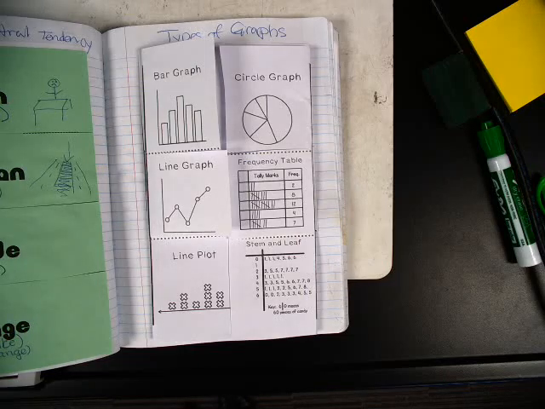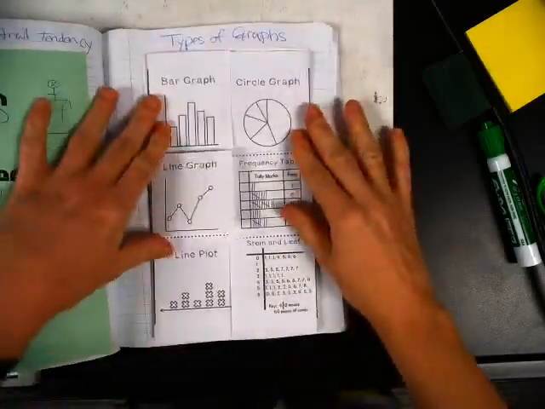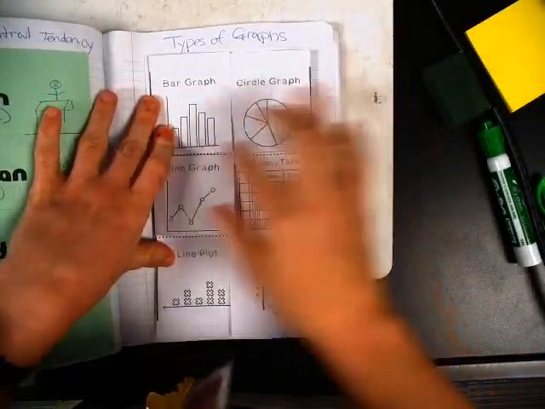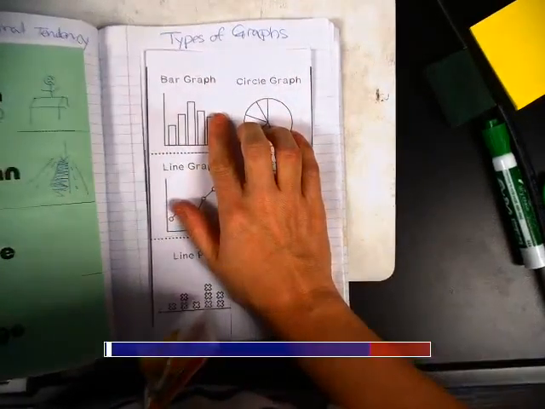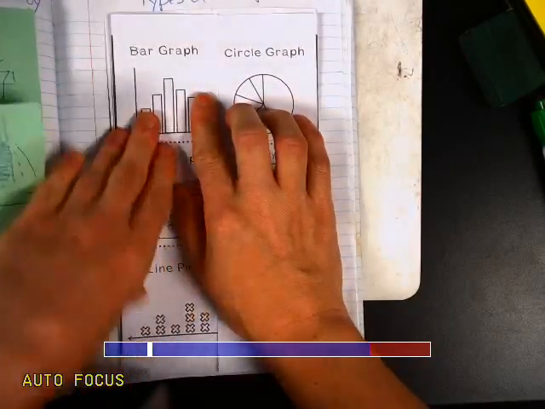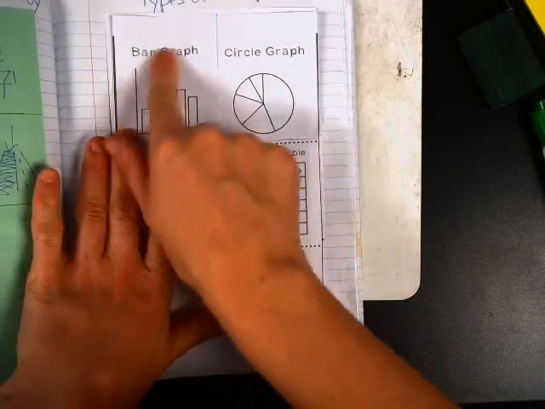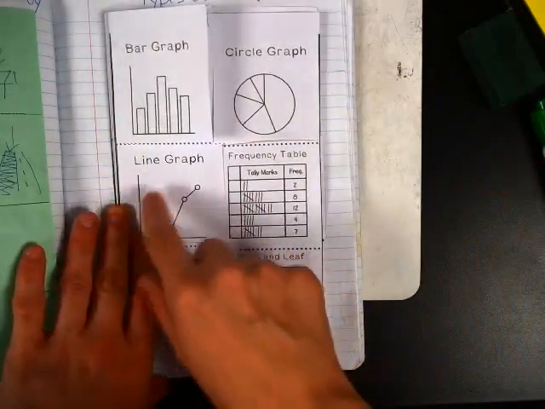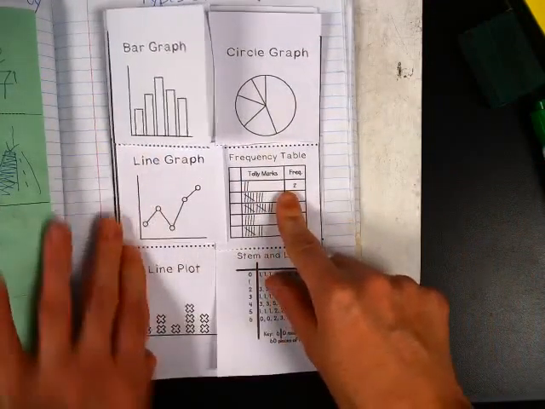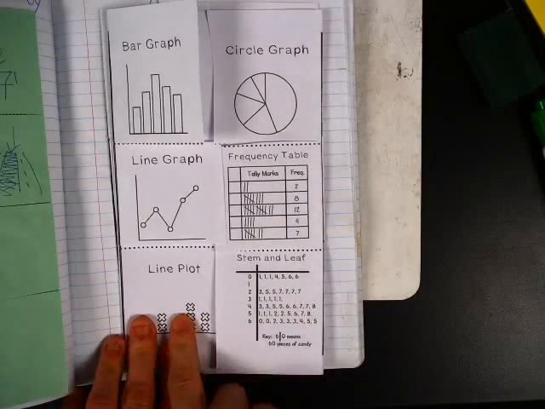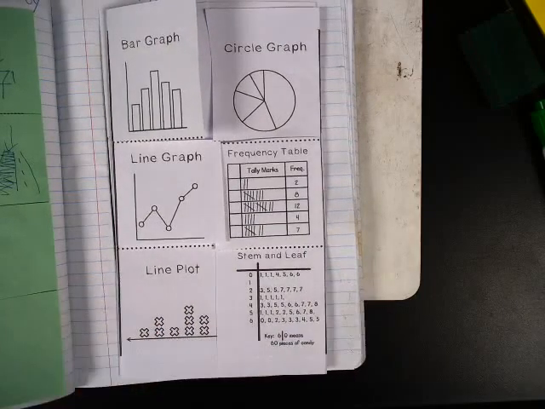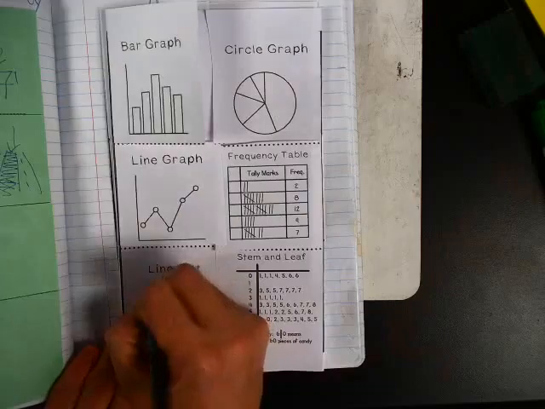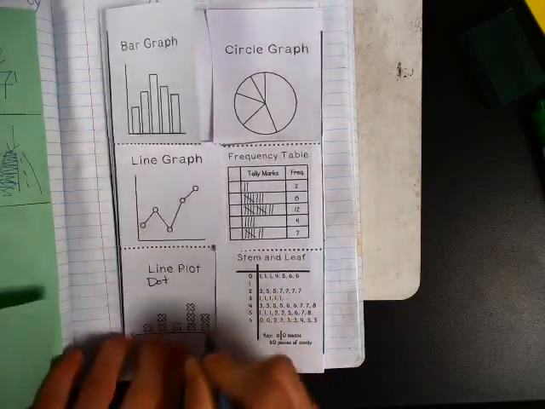Here are the types of graphs. I'm going to run through these really quick because you already know most of these. The bar graph is the one you're probably the most familiar with, and it's very simple. You've dealt with it a long time. We've dealt with circle graphs some this year, and you've probably seen them before. Line graphs, frequency tables, line plot, otherwise known as a dot plot.